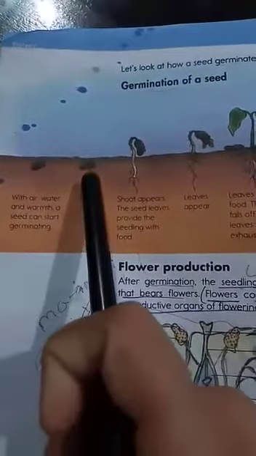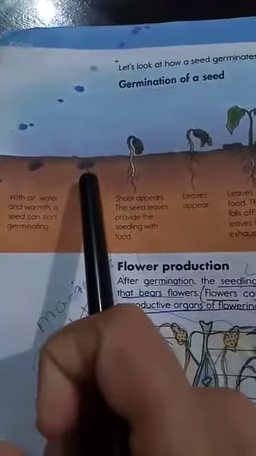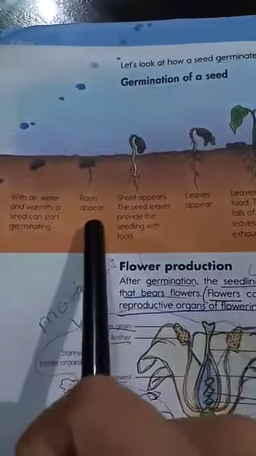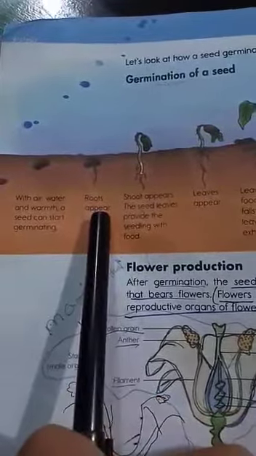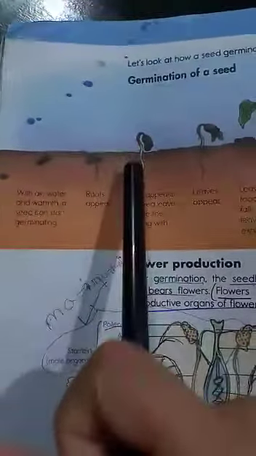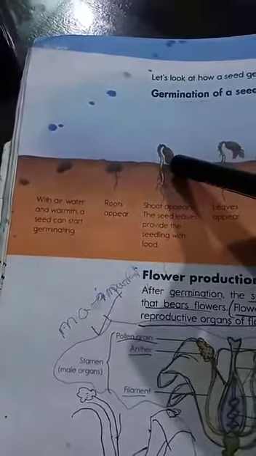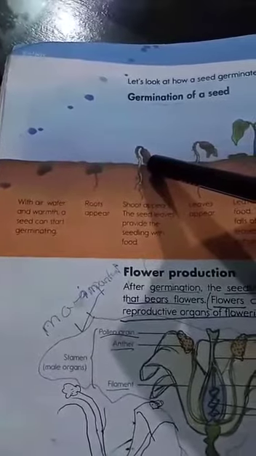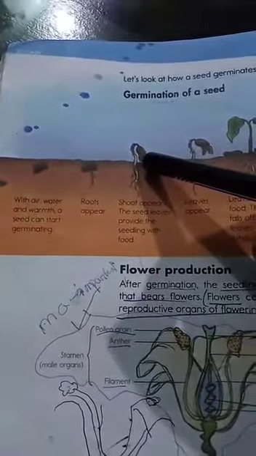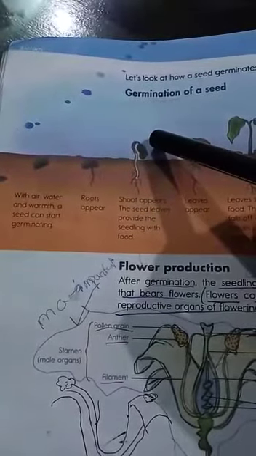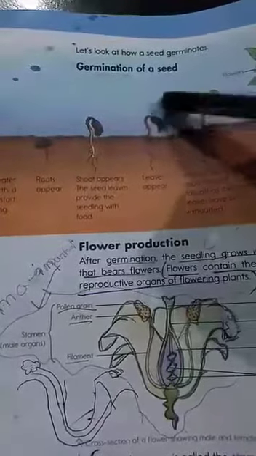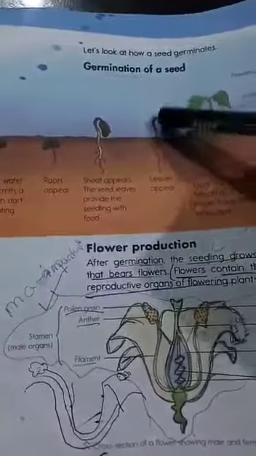On the next step, with the help of its embryo, the roots appear from the seed. Then after the roots appear, shoots appear. These shoots appear with seed leaves. The seed leaves provide the seedling with food. These seed leaves contain a good amount of nutrients which help the shoots to become an adult plant. Now on the next step, the leaves appear outside the seed.